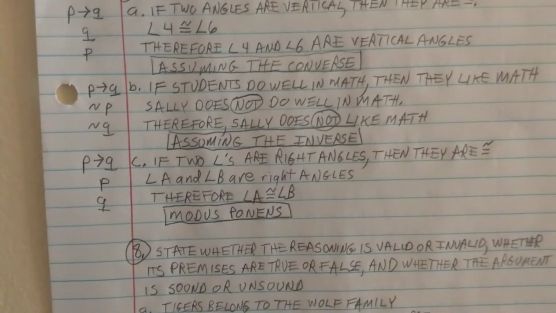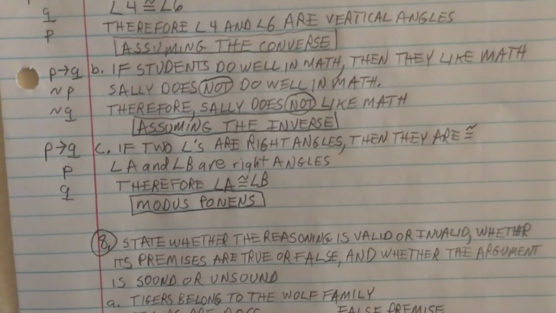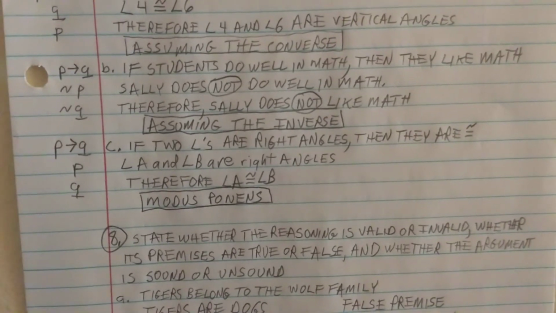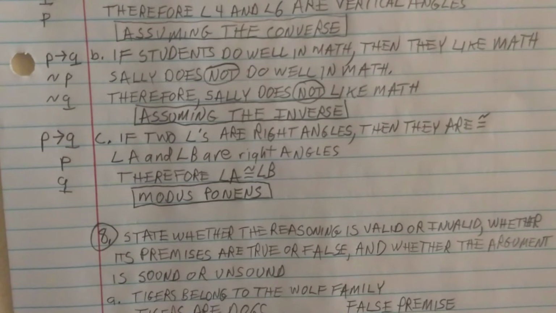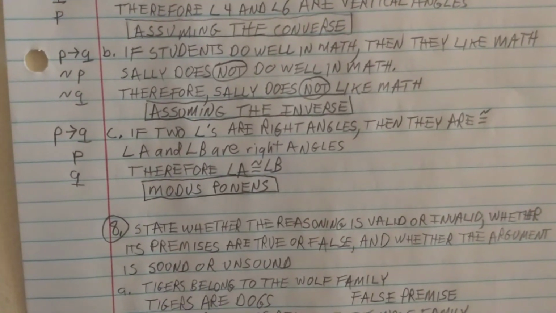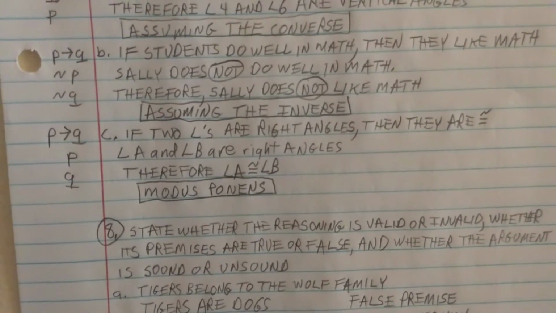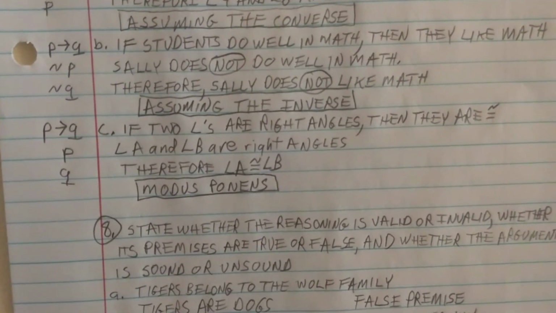So for the next, the conditional if P then Q, if students do well in math, then they like math. Then the next premise is not P, Sally does not do well in math, and the conclusion is not Q, therefore Sally does not like math. This is assuming the inverse, going forward with the negatives.